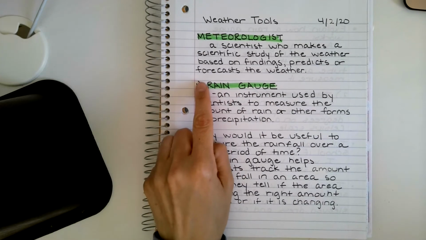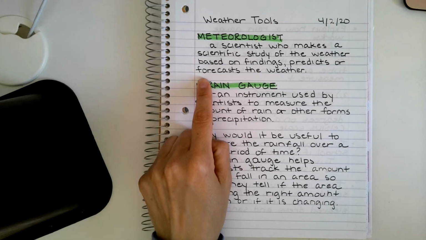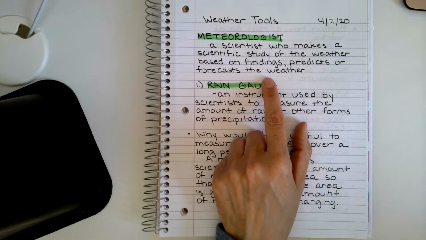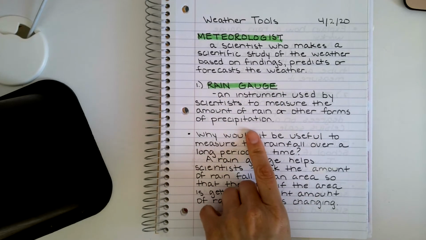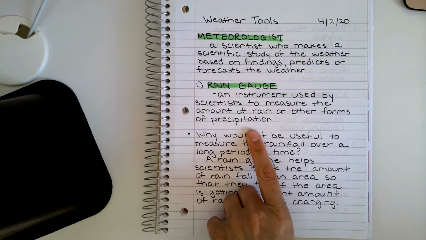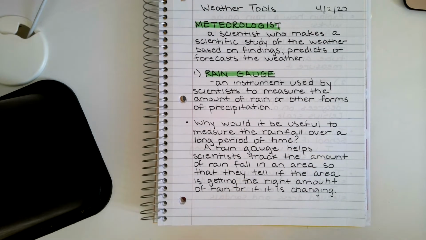So, meteorologist, a scientist who makes a scientific study of the weather based on findings, predicts or forecasts the weather. Like literally, I just copied it down from the slide. And then same thing with the rain gauge, an instrument used by scientists to measure the amount of rain or other forms of precipitation. And then you guys had a little piece of text to read about a rain gauge.